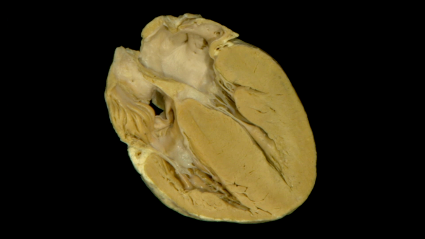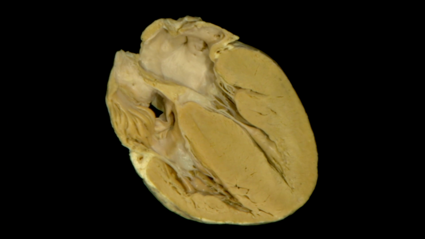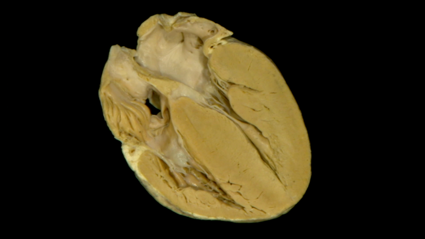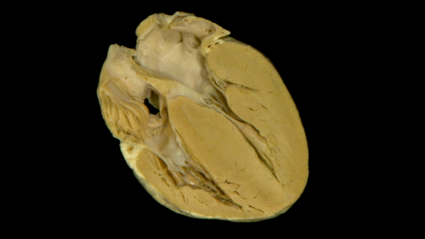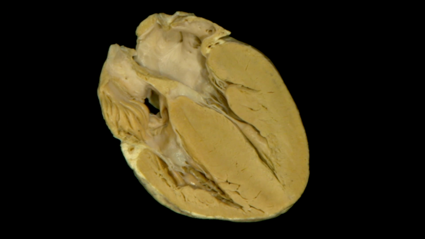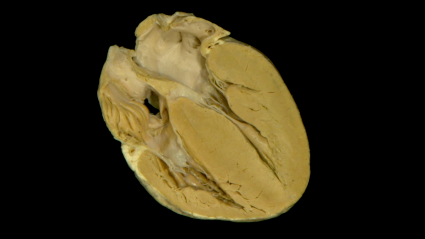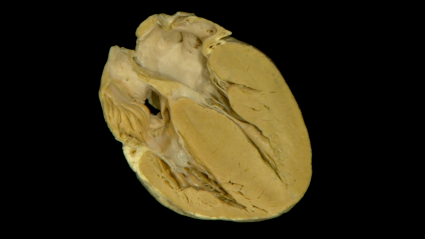The four chambers displayed here show two upper receiving chambers that are thin-walled and two lower chambers which are the major pumping chambers of the heart. We see on one side the thinner walled right ventricular chamber, and on the other side the much thicker walled left ventricular chamber.